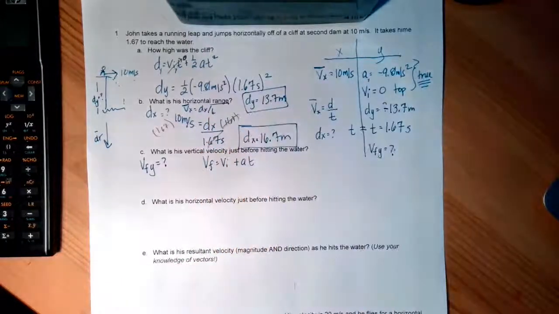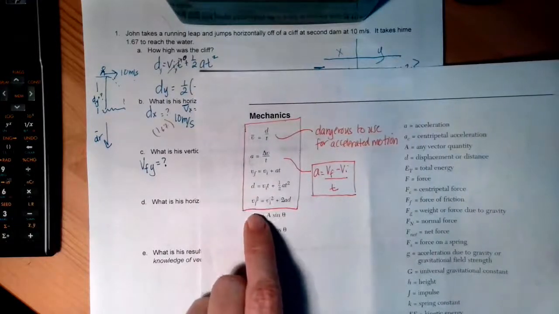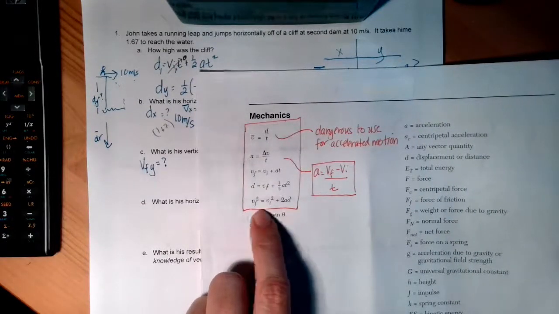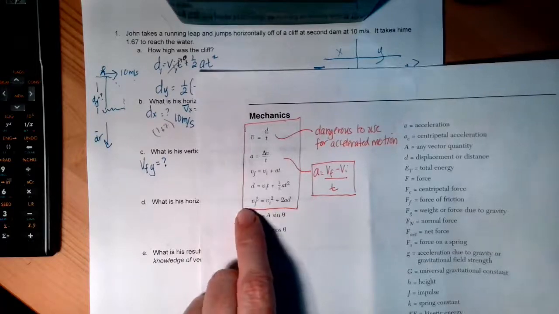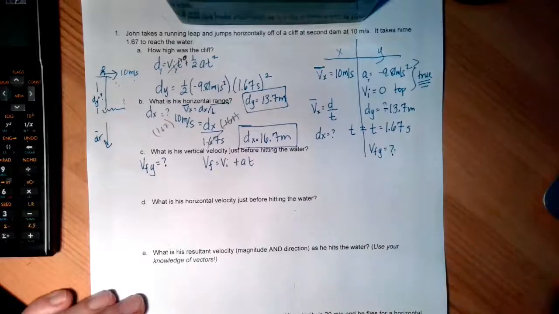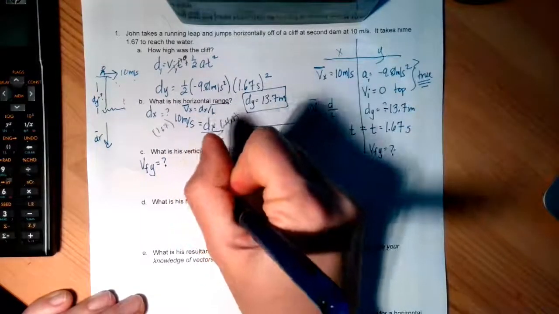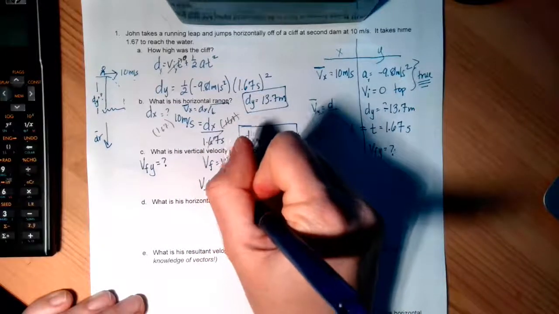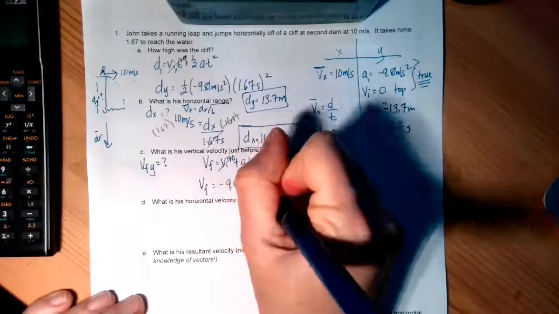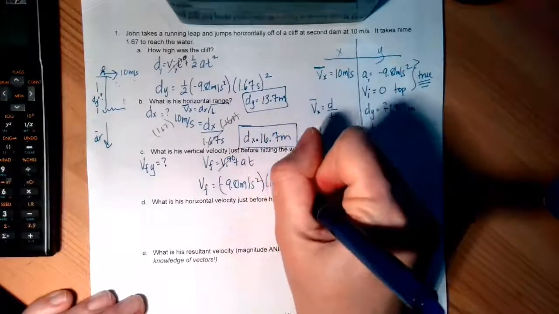Let's quick look at our formula sheet. All right, so I'm going to use this one because it doesn't have any squares in it. But you could also use this one here, VF squared equals VI squared plus 2AD, and use that as well. But if I can do easier math, I will do it. All right, the VI, again, is 0, so I can get rid of this whole term. So the VF equals the A, which is negative 9.81, again, because negatives are down direction, and the time is 1.67 seconds.